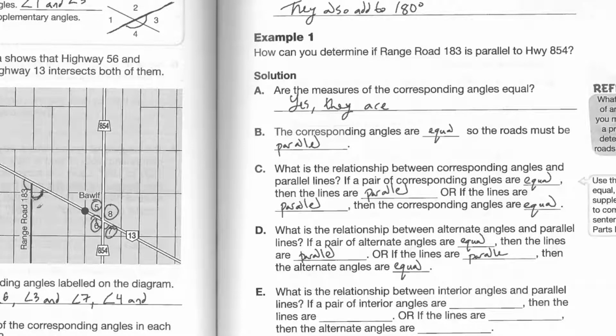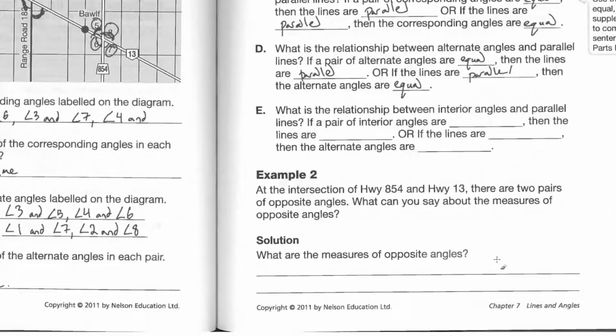This one right there has an alternate angle of 5. This one here, its alternate angle is going to be 8. Anyway, they are equal, which means the lines are parallel. And if the lines are parallel, then those alternate angles are going to be equal.